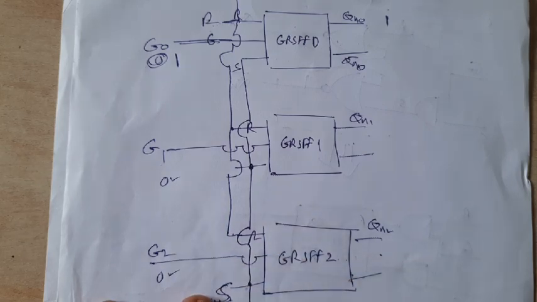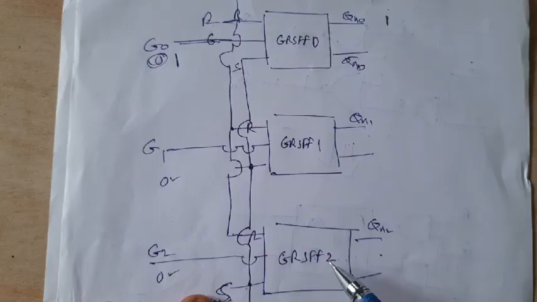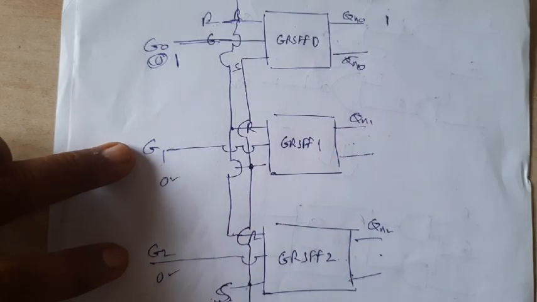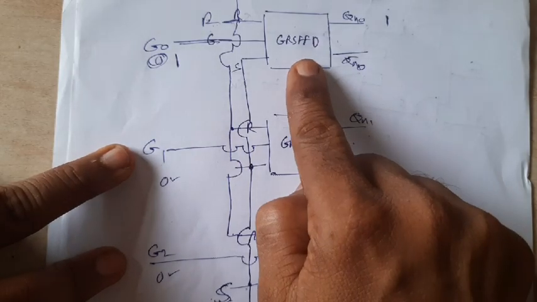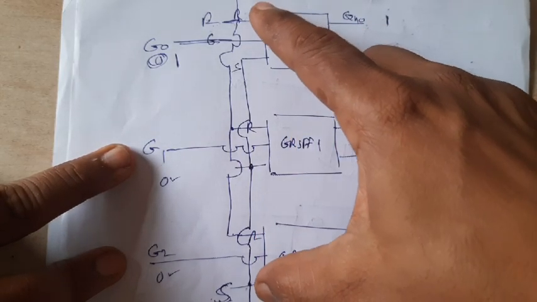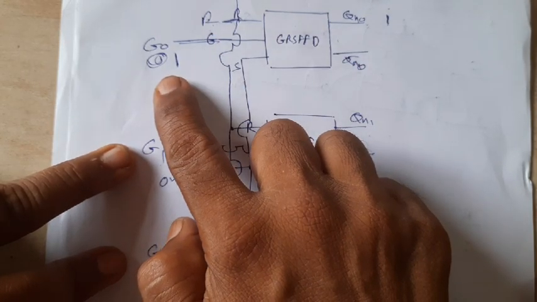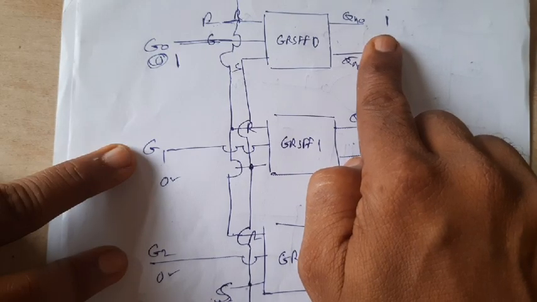Right? So R and S inputs are common for all these three flip-flops, but now we have disabled these two flip-flops by means of gate 1 and gate 2, and only FF0 is giving response for R and S input because gate 0 is 1. Right? So 1 gets latched here.